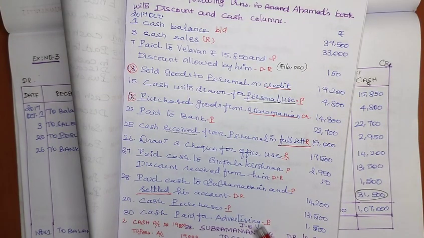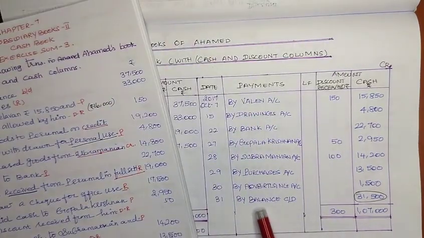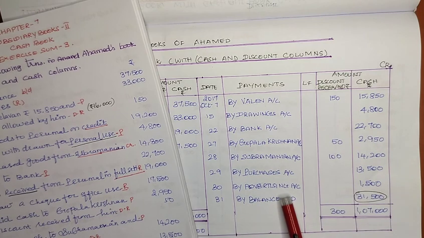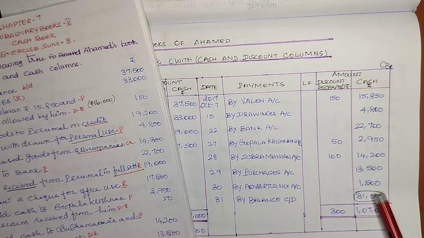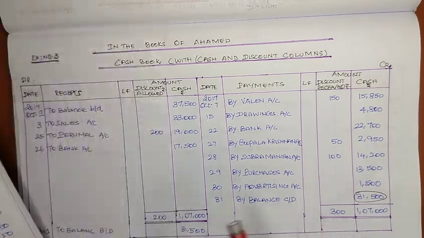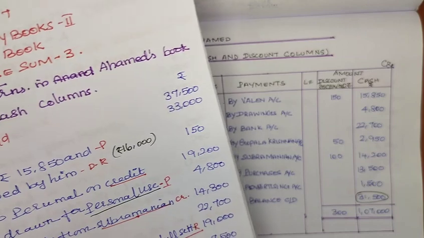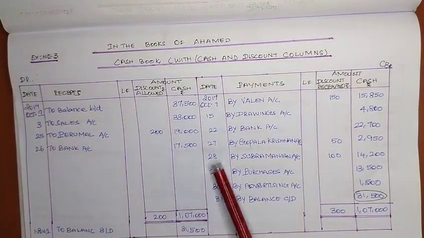Cash paid for advertisement, rupees 1,500. Here one clue is given: paid means payment. You go to the payment side. For what purpose did you pay the cash? For advertisement. Okay, so dated on 30, by advertising charges account. How much rupees? 1,500 rupees is entered into the cash column. Are you clear? The given cash related transactions we enter into the double column cash book.